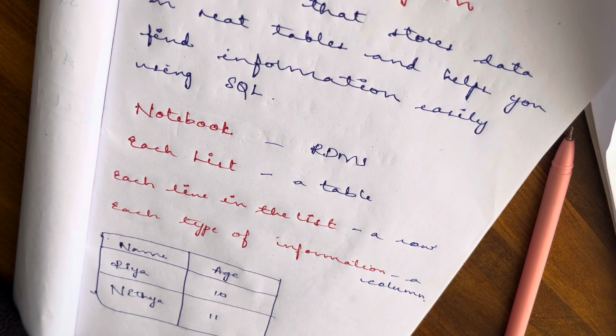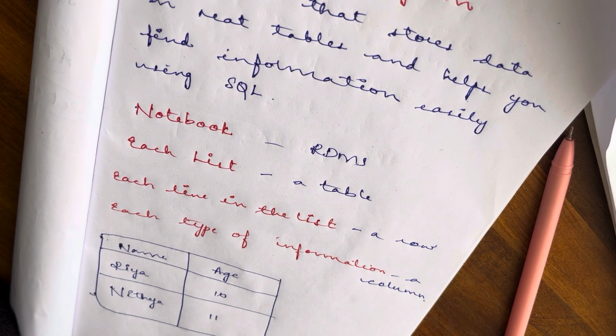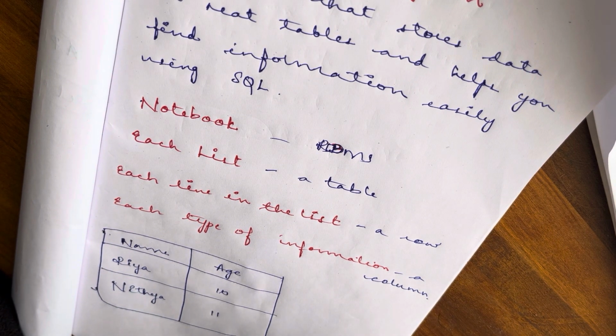Now let's think of an example where you have a notebook, and in your notebook you have various different kinds of lists, and in each list you will have different lines, right? All the different lists in your notebook will contain different kinds of information. Let's say you have 10 lists in your notebook. Each list itself will have multiple pieces of information, right? So let's connect that with RDBMS now.